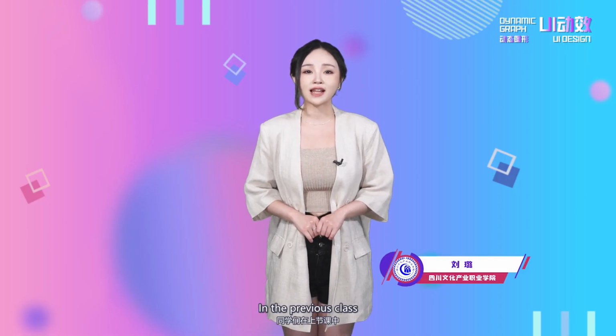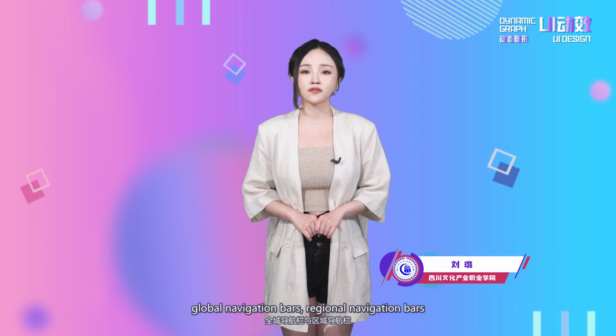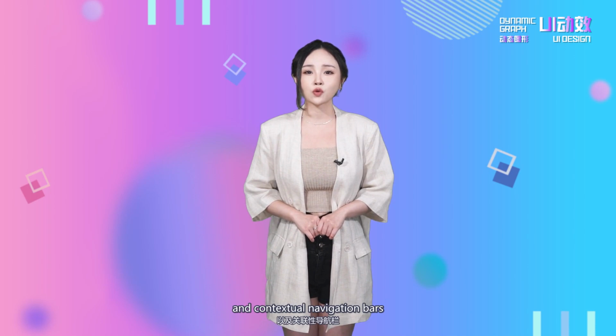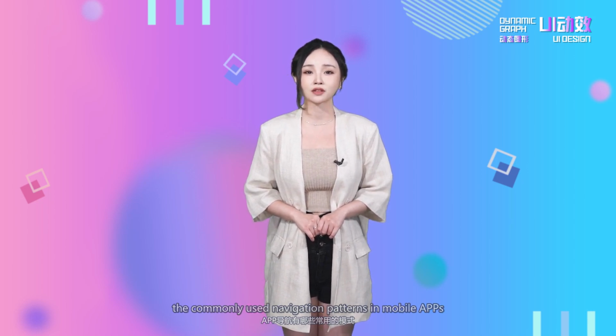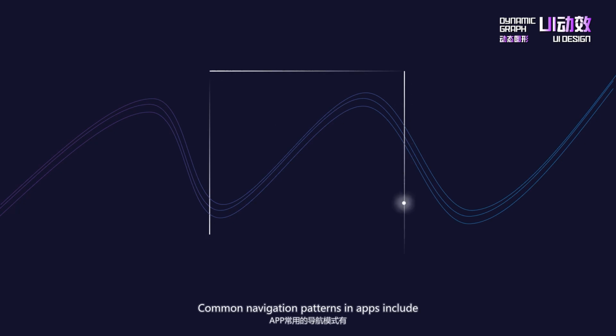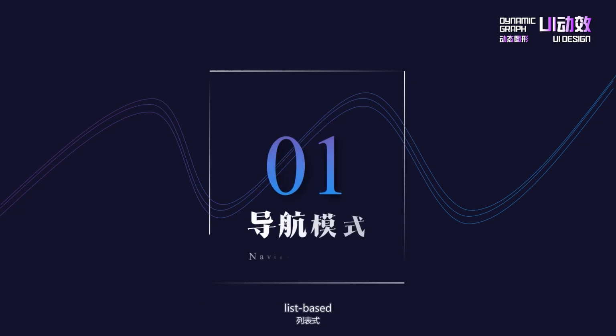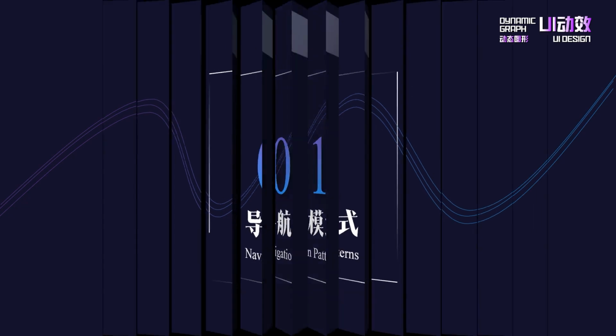In the previous class, we talked about global navigation bars, regional navigation bars, and contextual navigation bars. In today's class, we will first discuss the commonly used navigation patterns in mobile apps. Common navigation patterns in apps include list-based, grid-based, tabbed, and drawer-based.